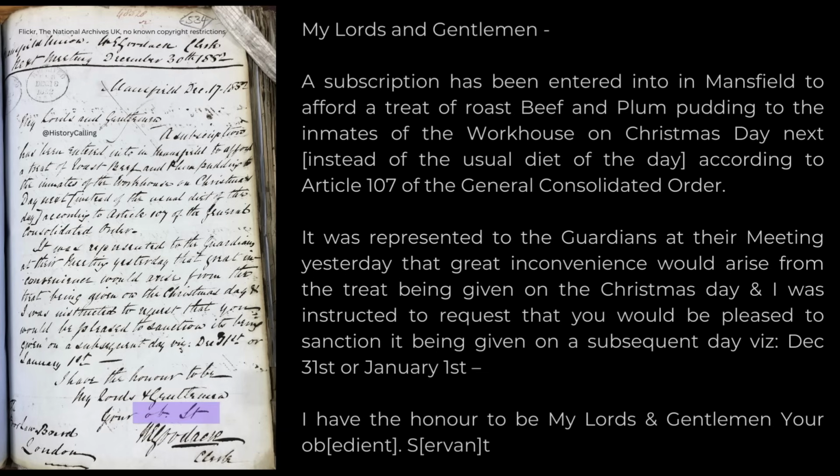How do I know it's short for "obedient servant"? Because that was such a commonplace phrase to end letters with in the past that once you've read enough of them, you just get used to it.